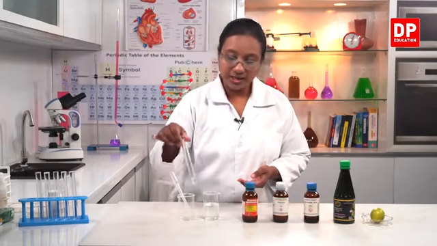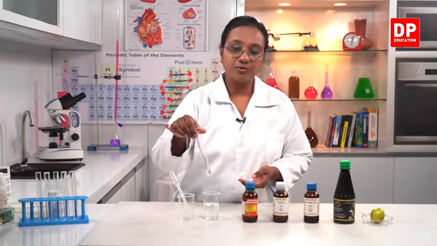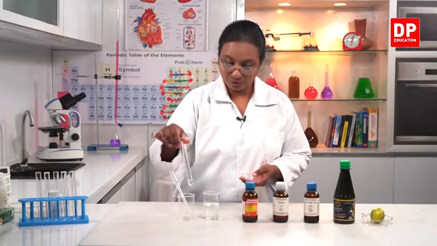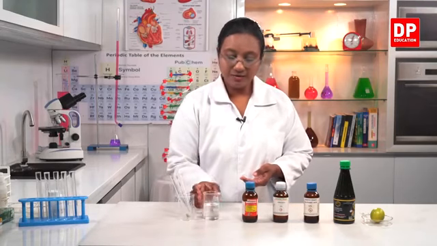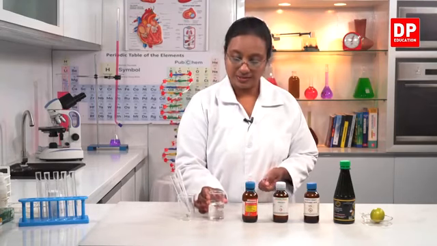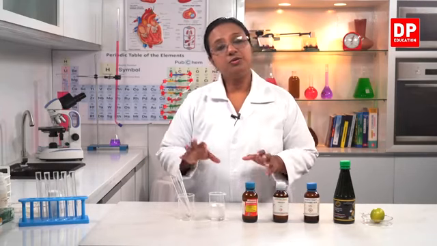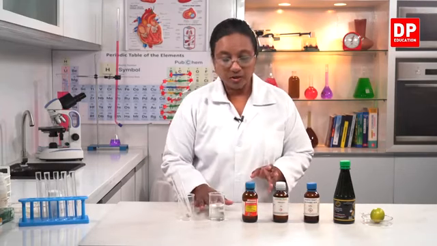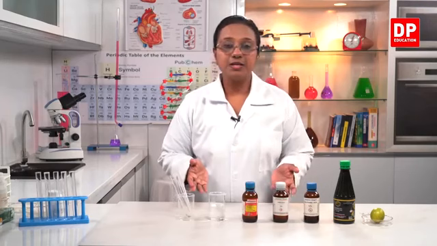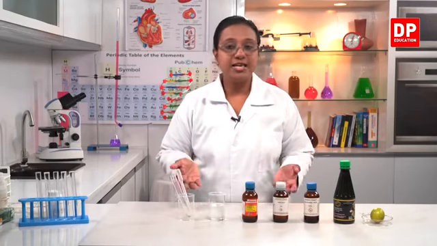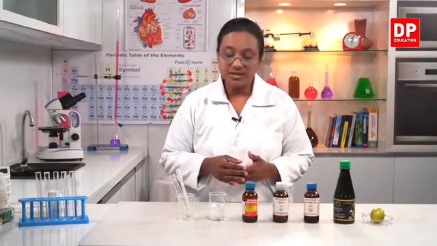So I have already taken a small amount of hydrochloric acid into a test tube. Then I have distilled water in the beaker. So if you need to make a certain volume, let's say 100 centimeter cubes, you can take about 80 centimeter cubes of distilled water first.